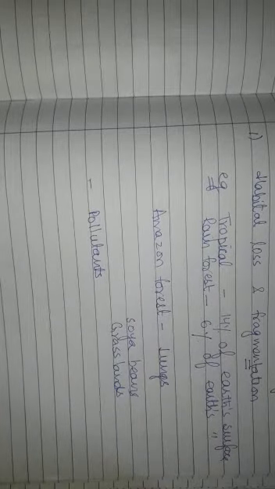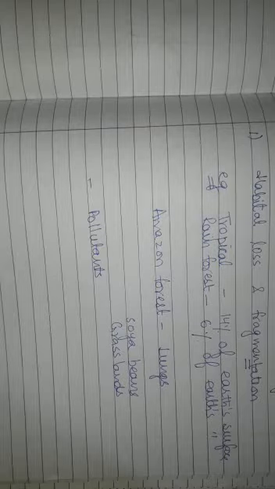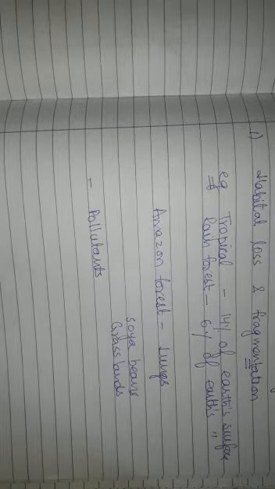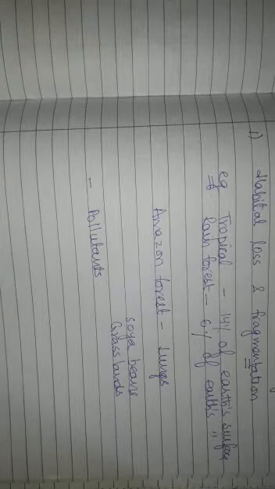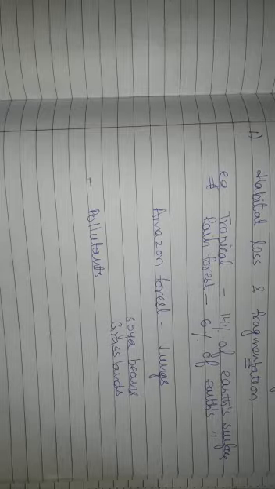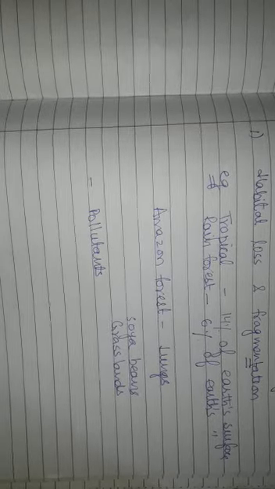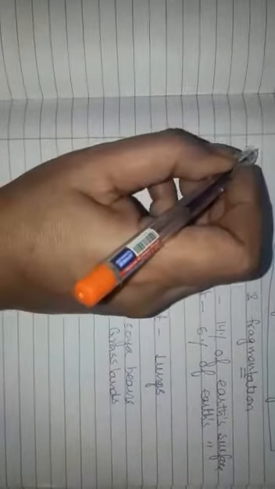And another is fragmentation. Fragmentation means the habitats are broken into smaller fragments due to various human activities, and many mammals and birds, their territories and the migratory birds are badly affected, and this has led to decline in population. So what is the first factor? That is habitat loss and fragmentation.